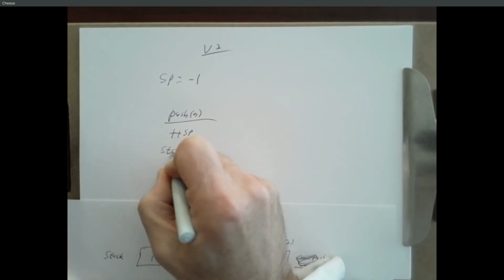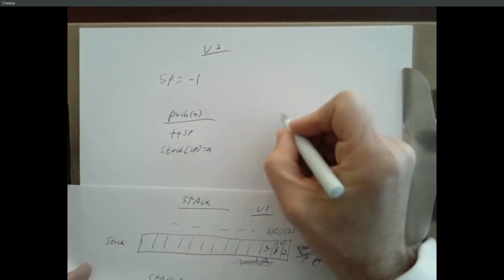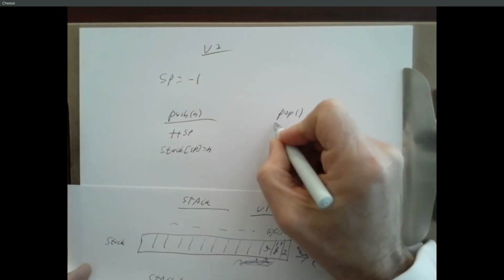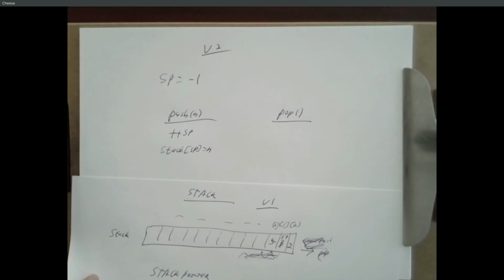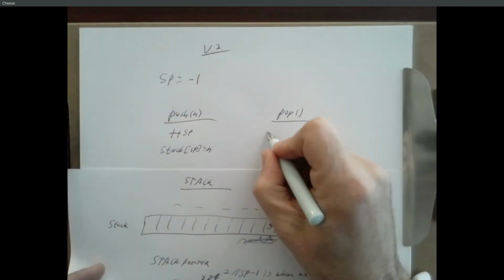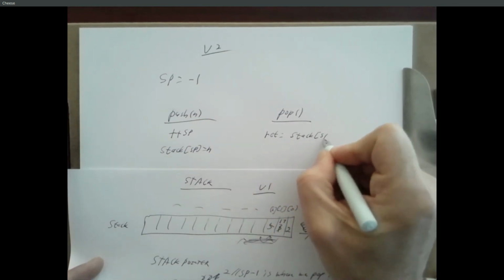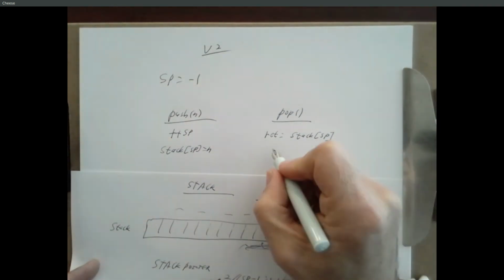So first increment the stack pointer, and then stack SP equals N. All right, and what about popping? We're going to take the element at SP, that's what we're going to return, and then we're going to decrement the stack pointer.